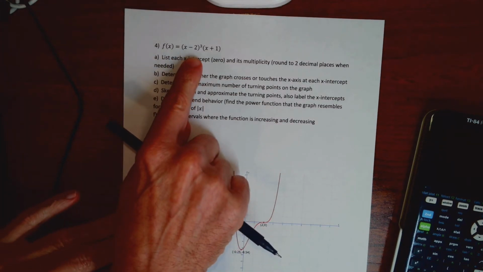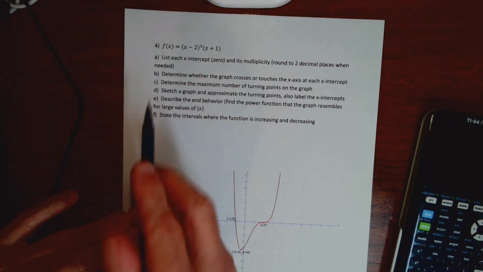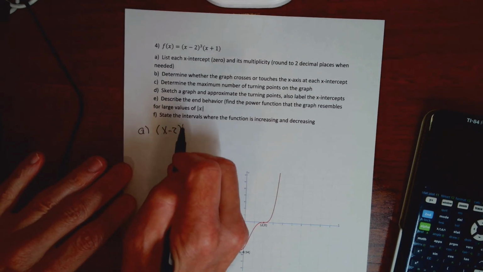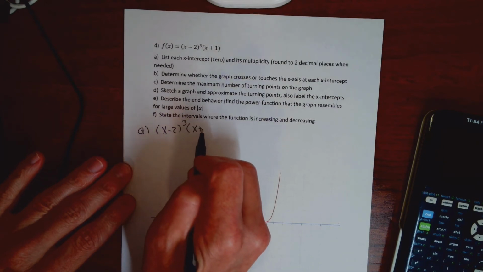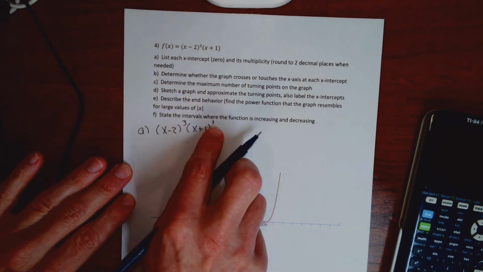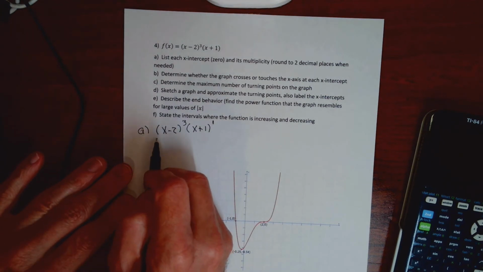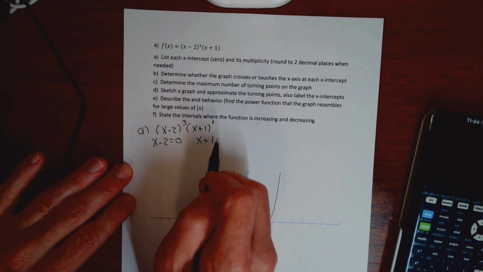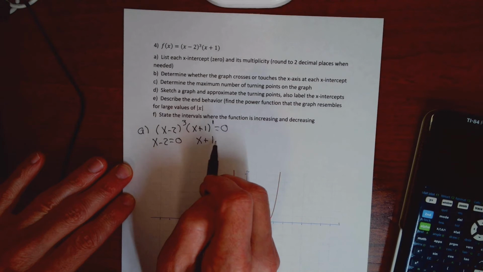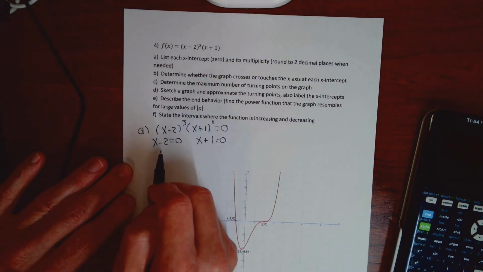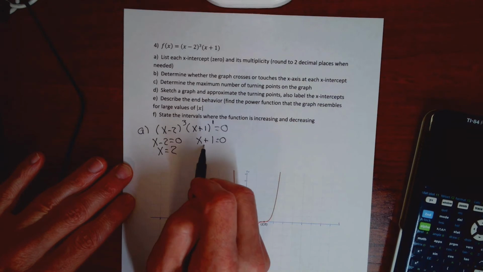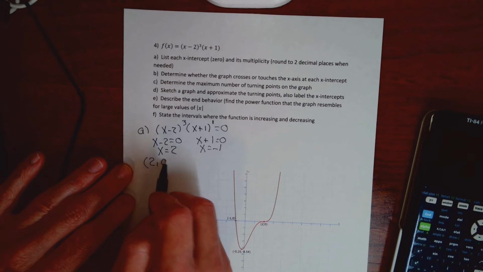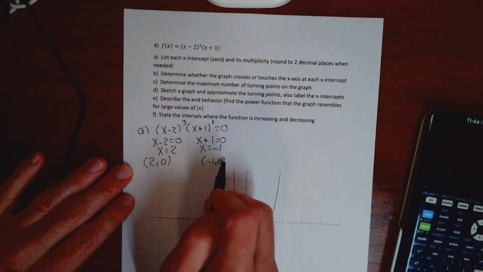Here's the function. First, find each x-intercept and its multiplicity. So for part A, to find the x-intercepts, I'm going to set the function equal to 0. I'm going to emphasize that x plus 1 has an implied exponent of 1. This I can do in my head. There's hardly any reason to show algebra here. After I have it factored, I'd set the individual factors equal to 0. The x-coordinates of my x-intercepts are positive 2 and negative 1. So my x-intercepts are (2, 0), as well as (negative 1, 0).